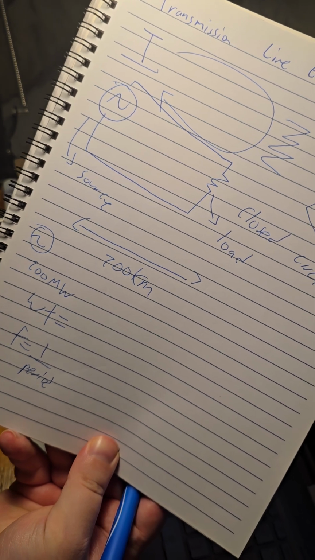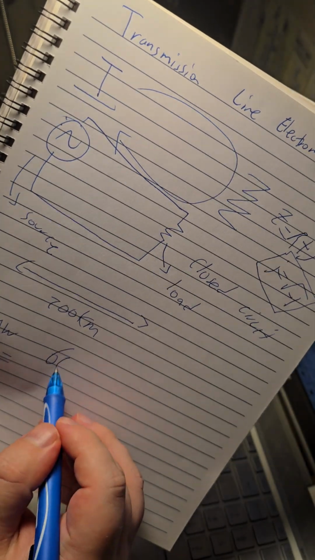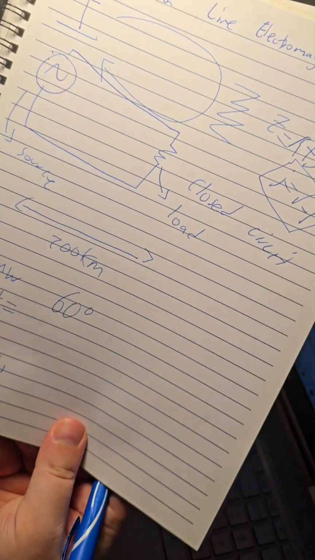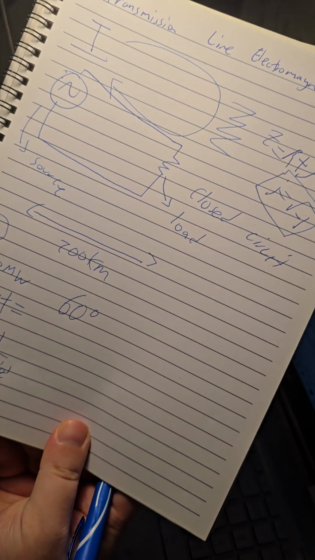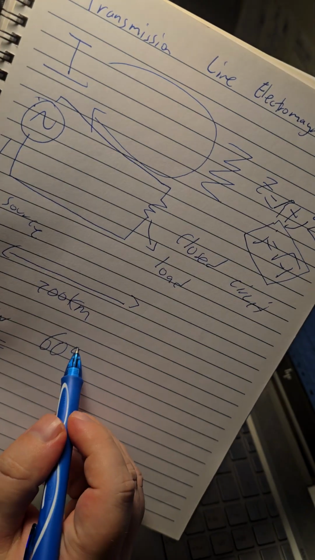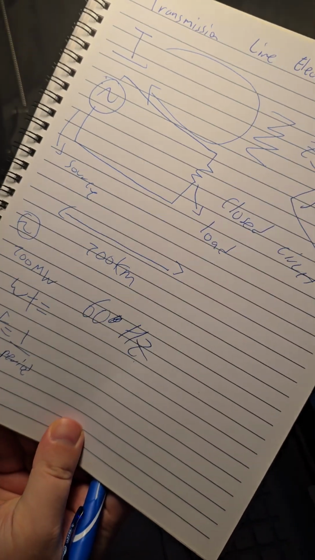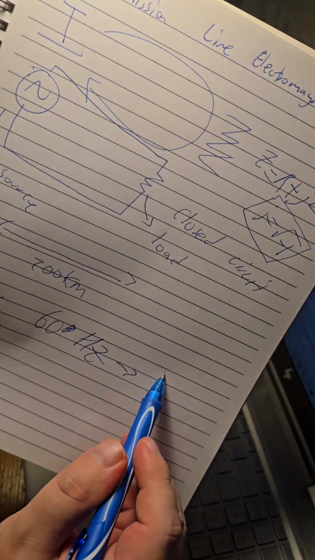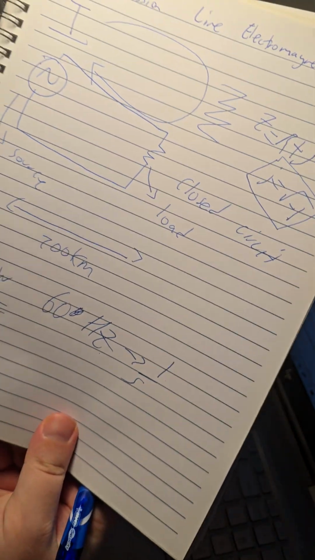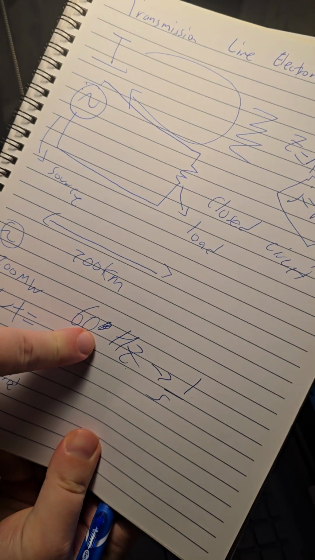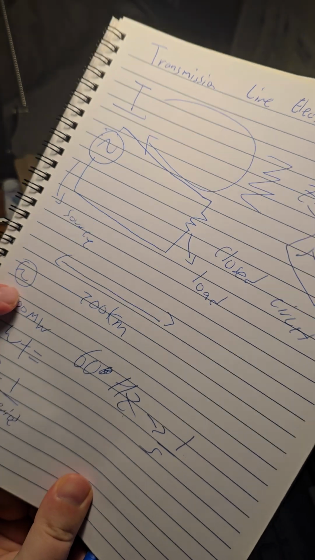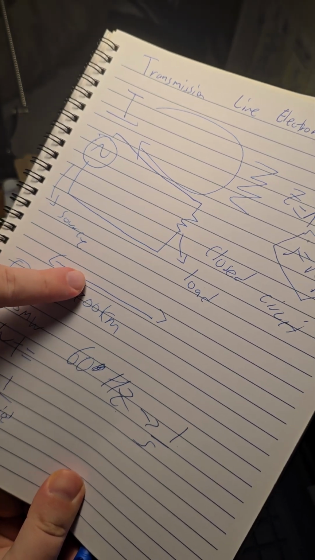So say it was like 60, I don't know, 60 hertz. Hertz equals 1 over second. So 60 hertz, 200 megawatts, 200 kilometers.